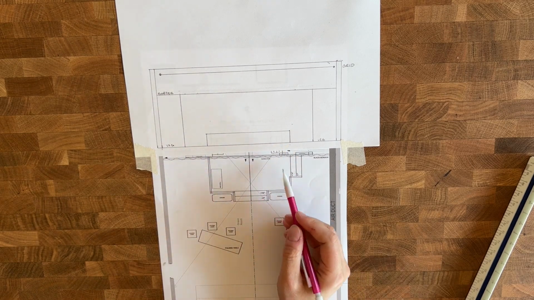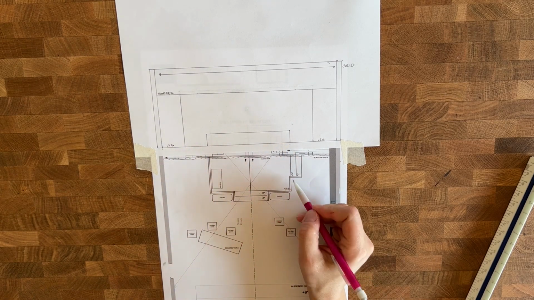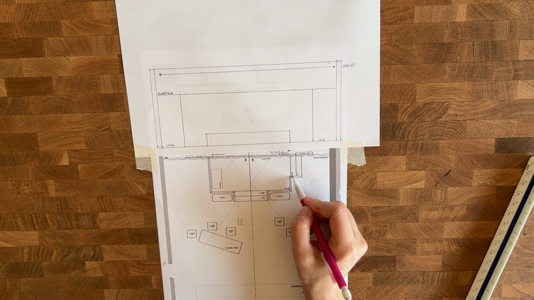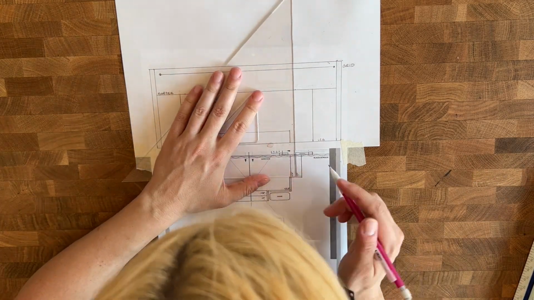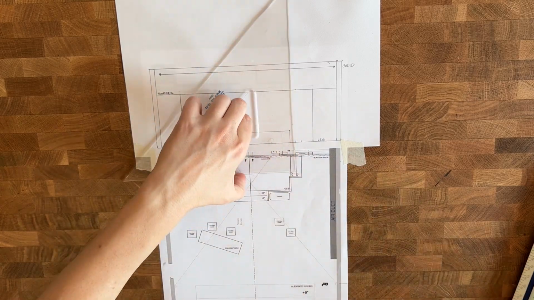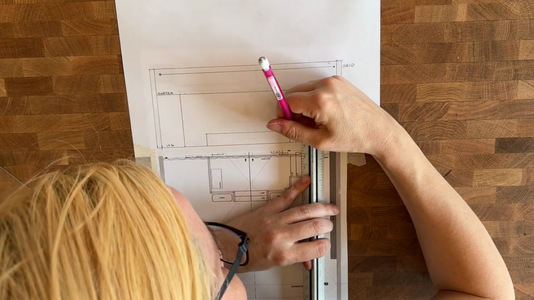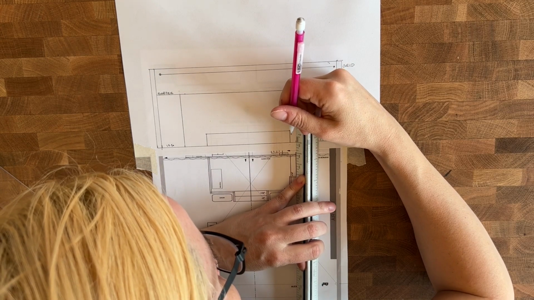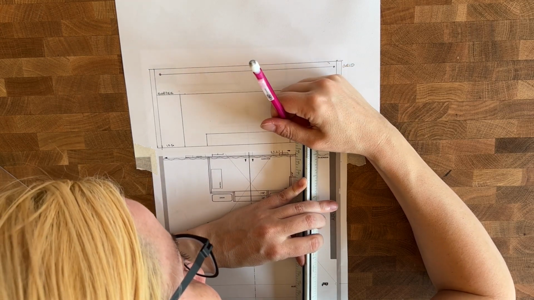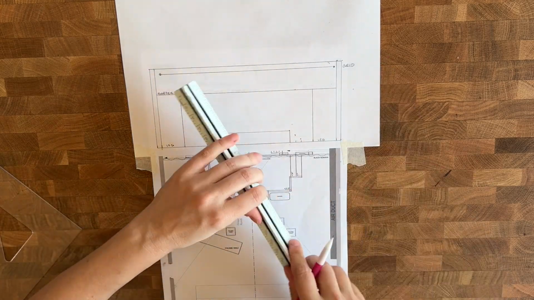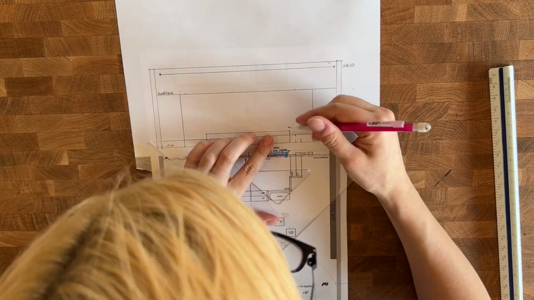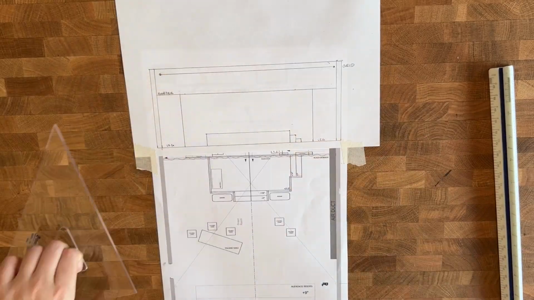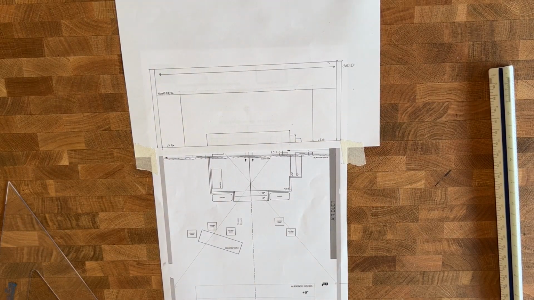The next thing I need is the stairs. I have 14 inches, so that's 1 foot, 2 inches, and 7 inches. So these are 7-inch steps. Same thing. And now I have those side steps.